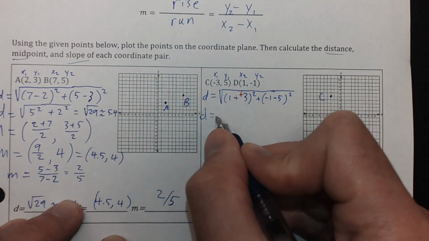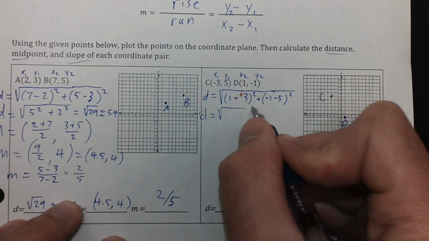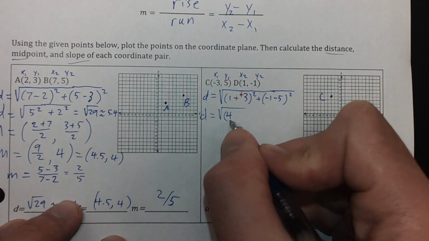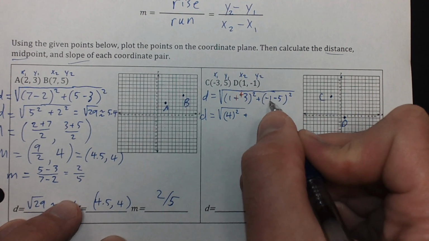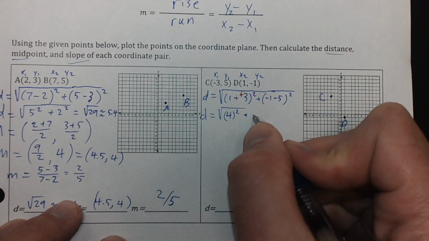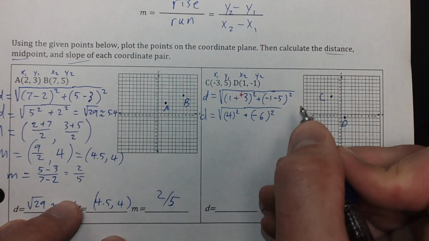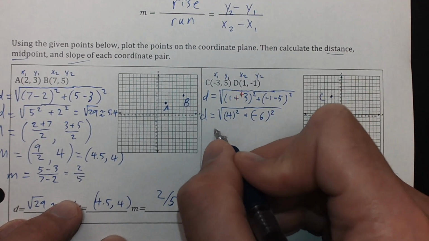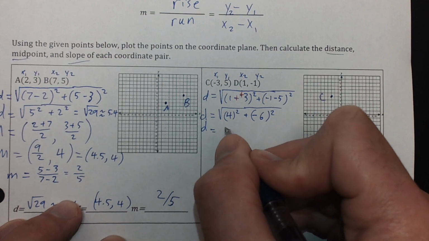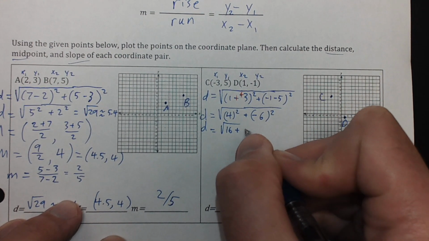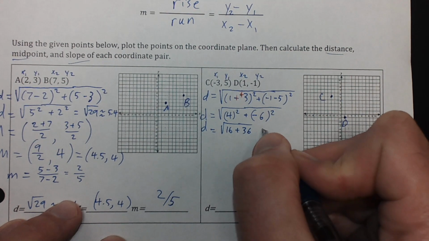So this distance becomes the square root of 1 plus 3, which is 4, 4 squared plus, and this was negative 1 minus 5, which is negative 6 squared.